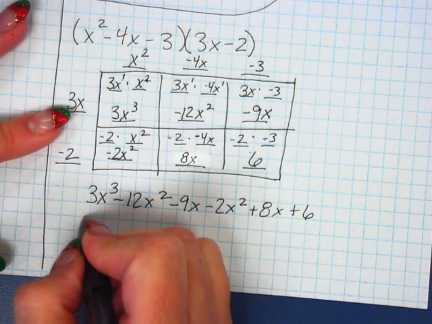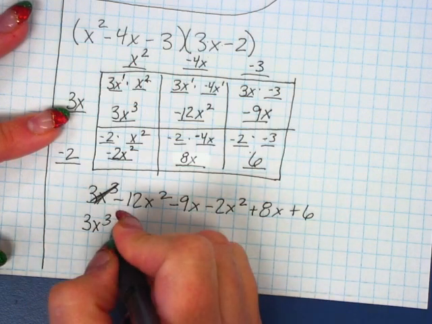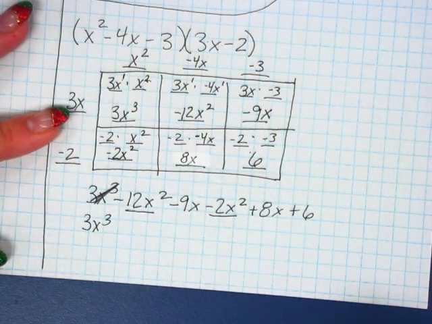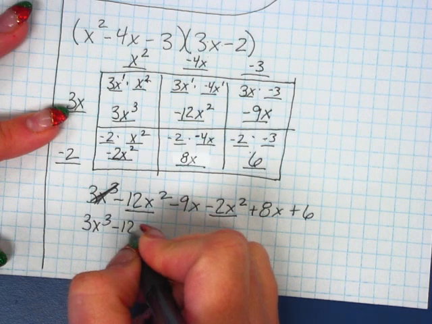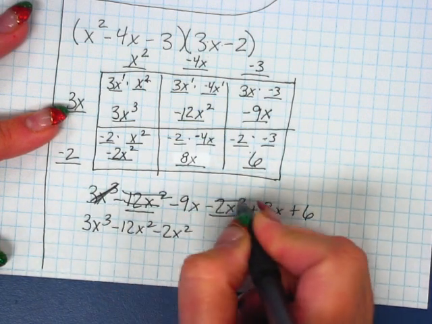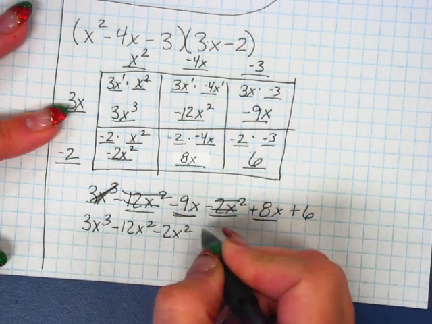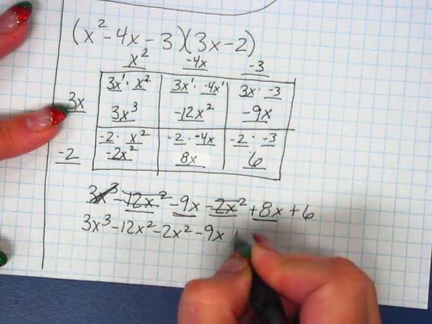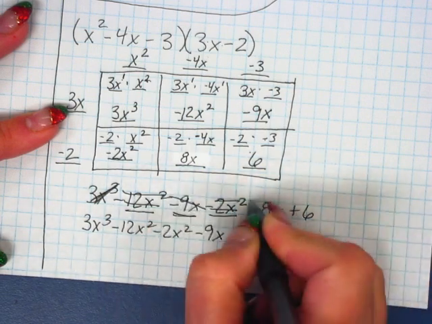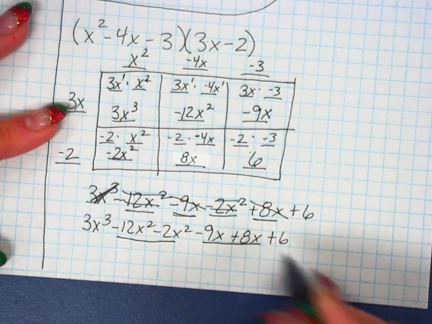So this is the only x to the third power. Here's an x squared, and here's an x squared. So I have negative 12x squared and negative 2x squared. And now we have x and x: minus 9x plus 8x, plus 6. So these two are like and these two are like.